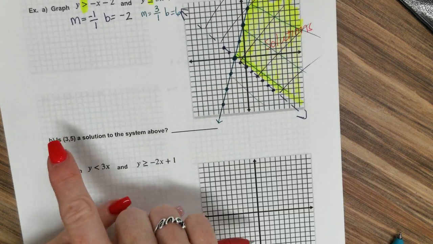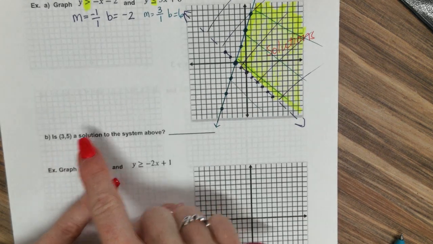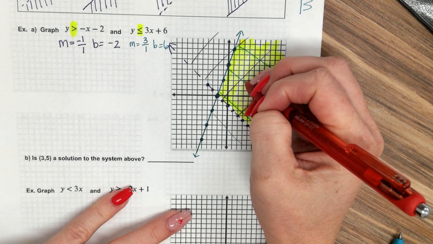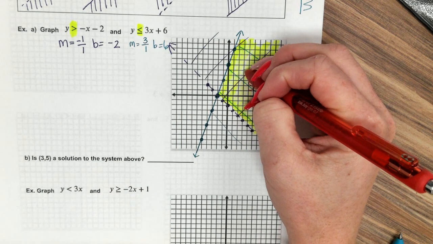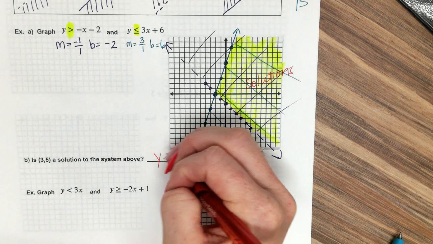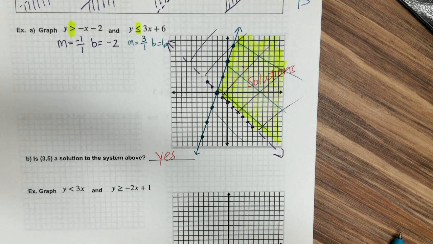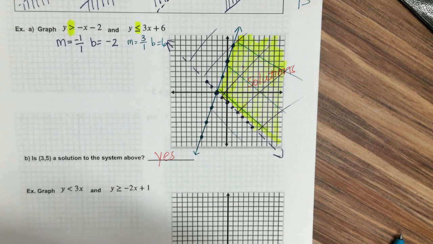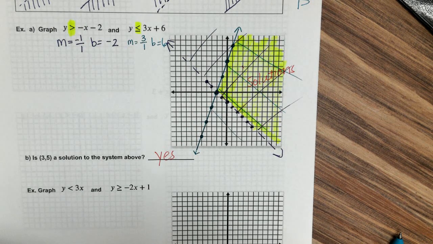Now, let's read the question. Is (3, 5) a solution? We'll find (3, 5). 1, 2, 3. 1, 2, 3, 4, 5. Would that be a solution? Yes, because it falls in the areas where both of them were shaded. You could also just plug (3, 5) into both of those inequalities and see if it's true. Yes? What do y'all think?